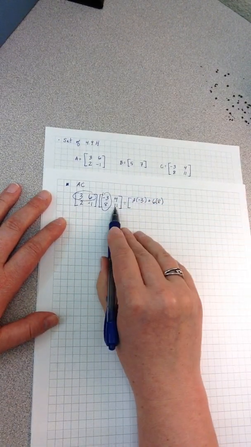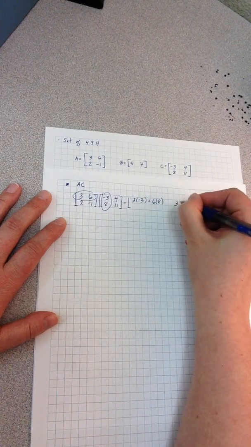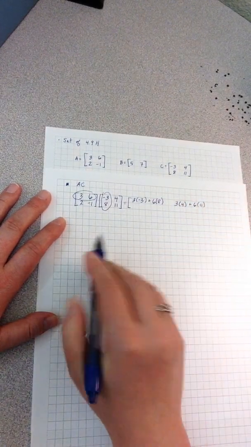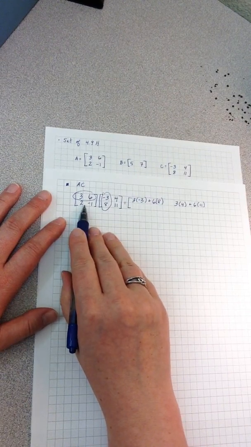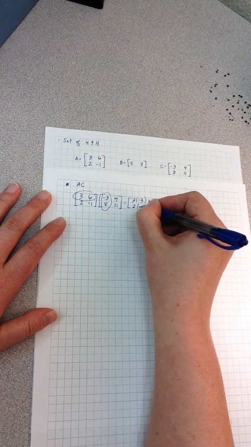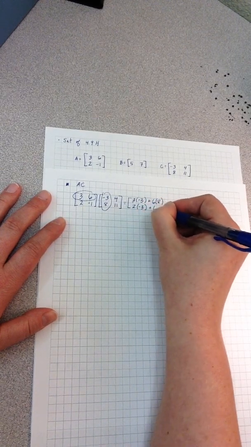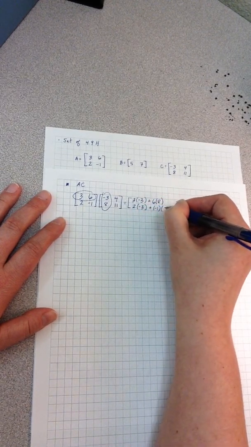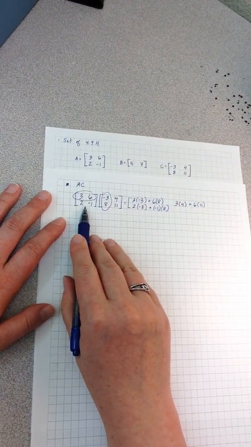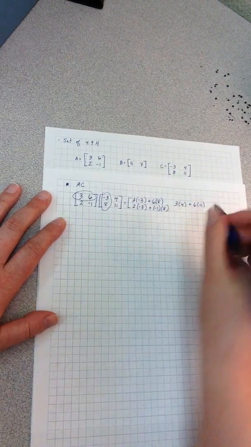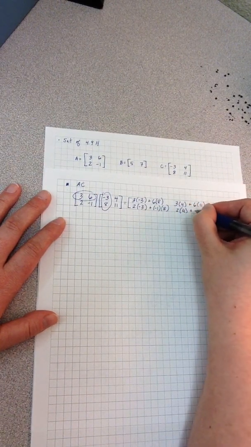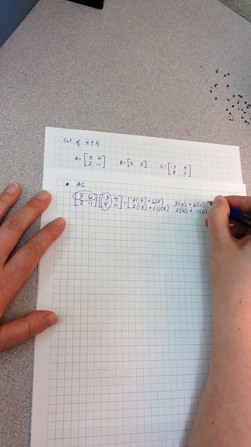Top row, right column. 3 times 4 plus 6 times 11. Bottom row by left column. 2 times negative 3 plus negative 1 times 8. Bottom row, right column. 2 times 4 plus negative 1 times 11.